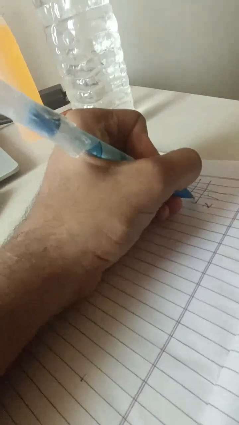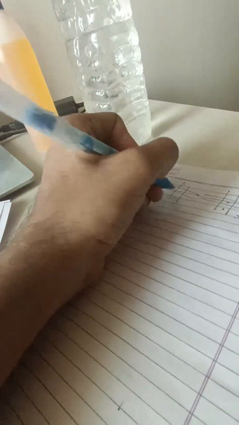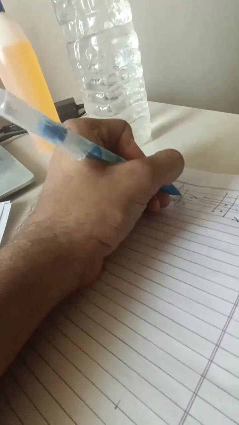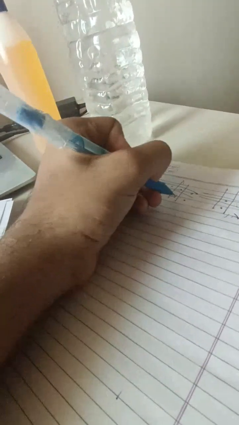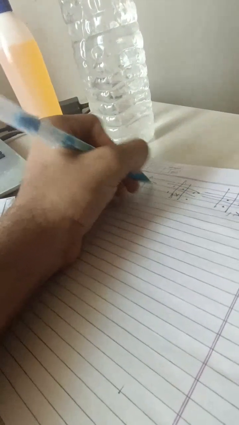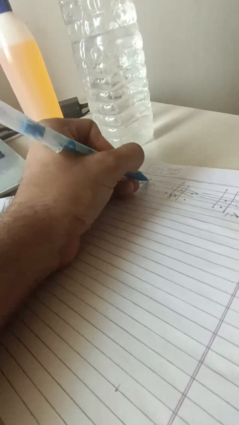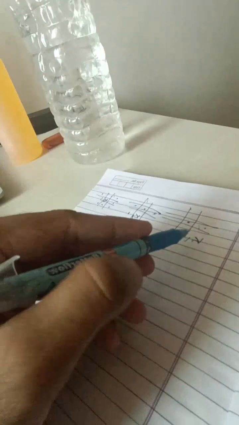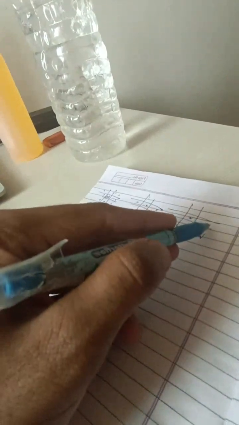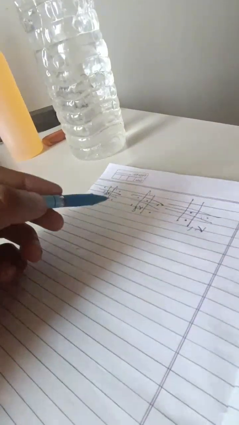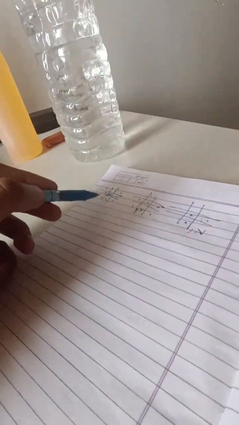Now let's look at the king. Where the king moves in 3, 5 and 8 ways respectively.